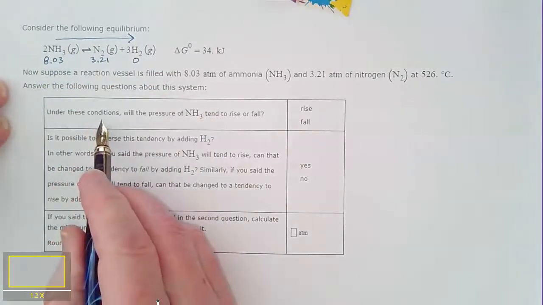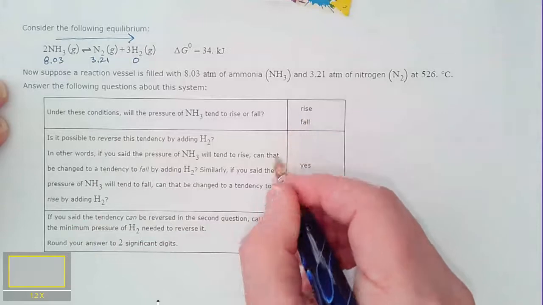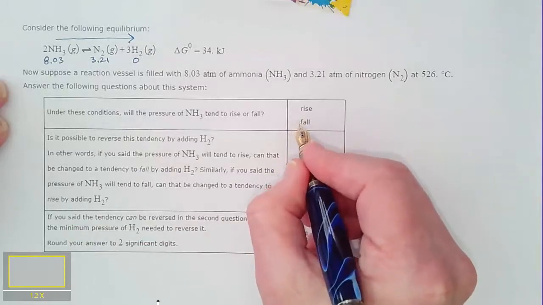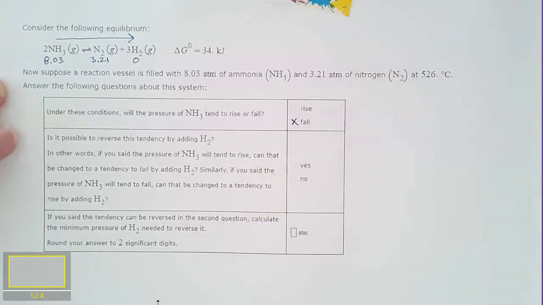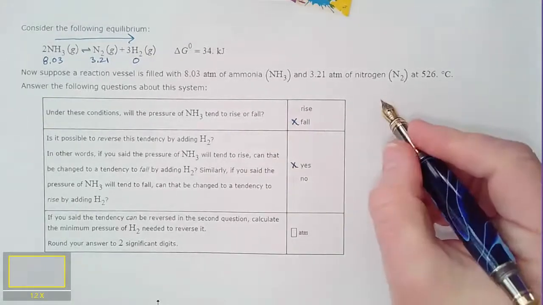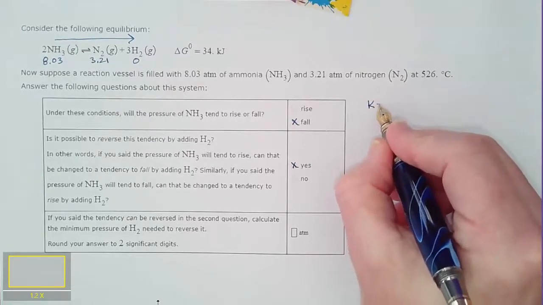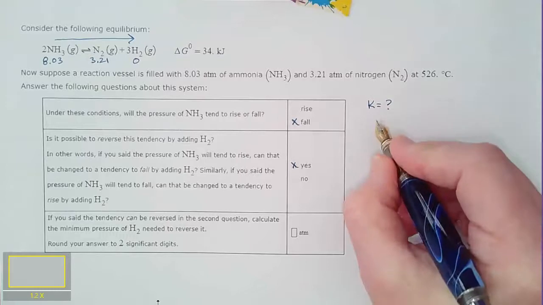Under these conditions, the first question asks, will the pressure of NH3 tend to rise or fall? Well, it's going to move away from the NH3 toward the H2, so it's going to fall. Is it possible to reverse this tendency by adding H2? Sure. And the next question then is how much H2 will it take to do that? So if we use our same approach of first calculating K, what does K equal?